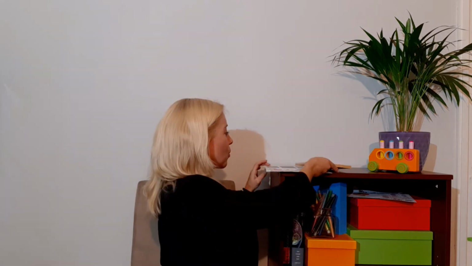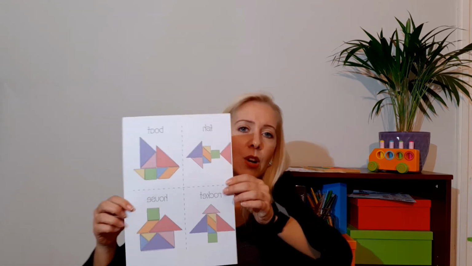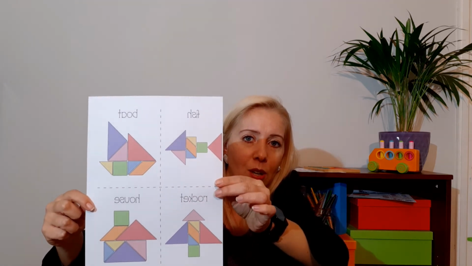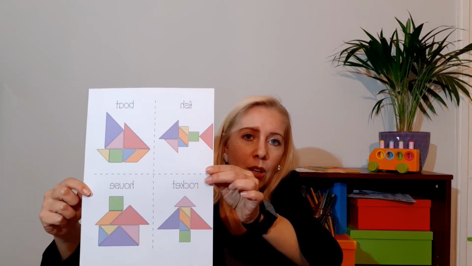You get them in wood, you get them in plastic. I've actually got a magnetic set as well, and you'll use these shapes to make all sorts of different pictures. So I've got some examples for you here. You can make a fish and a boat, a rocket and a house. There are literally millions of designs that you can make with tangrams.